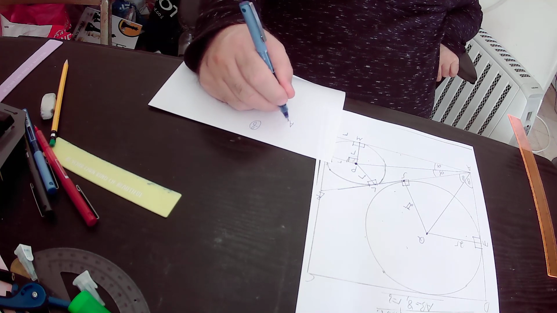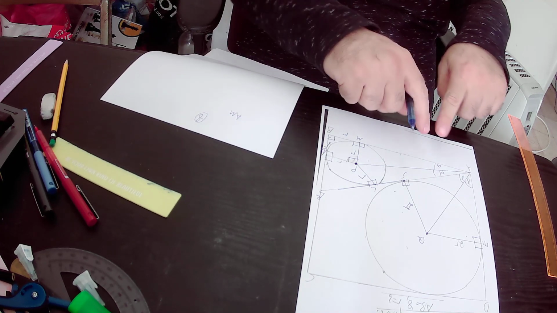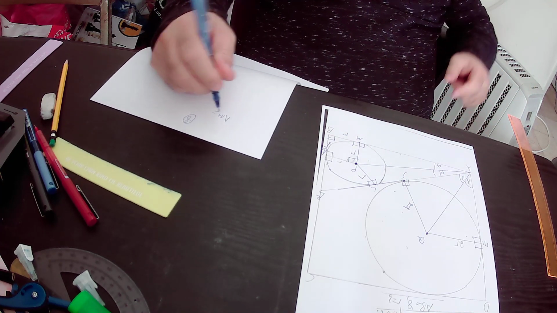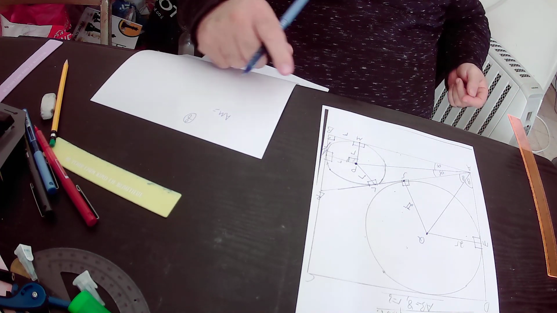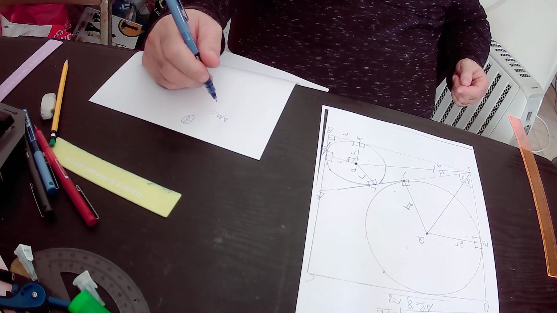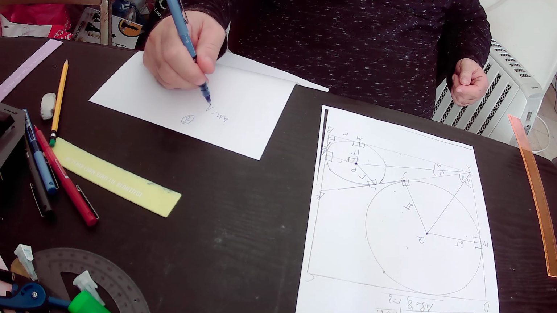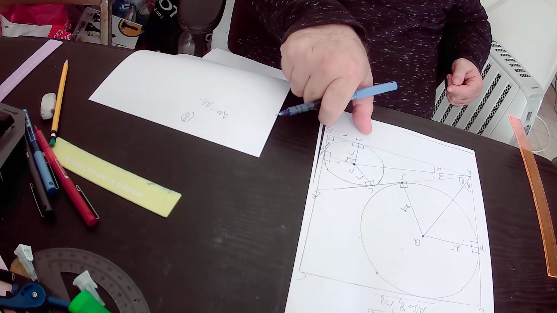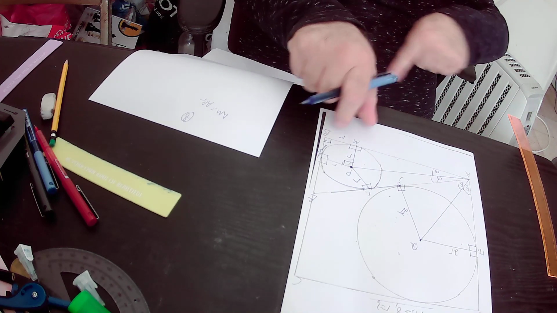So this side AM, or line segment AM, equals AB, that is the size of one side of square ABCD, minus MB.